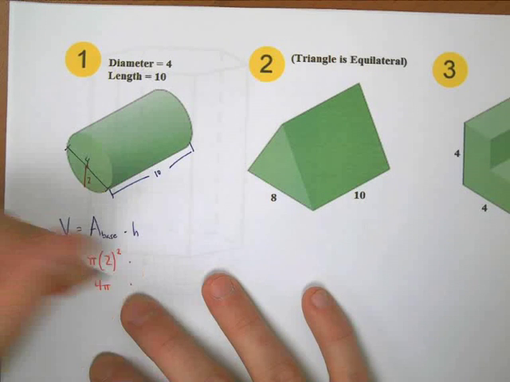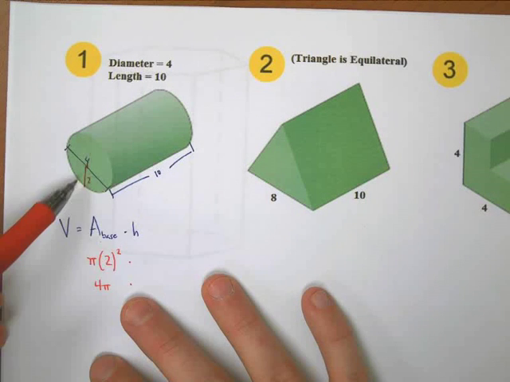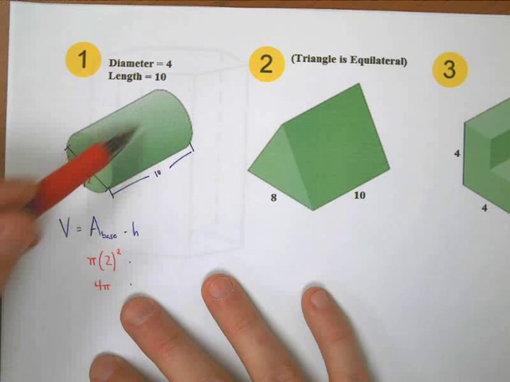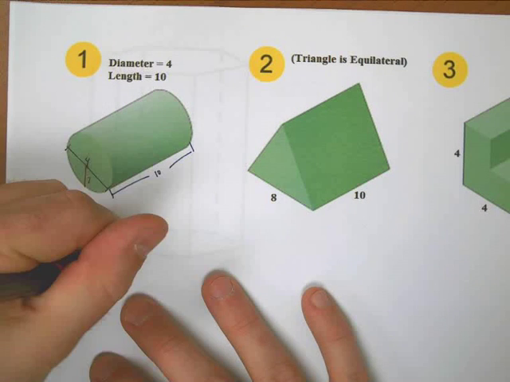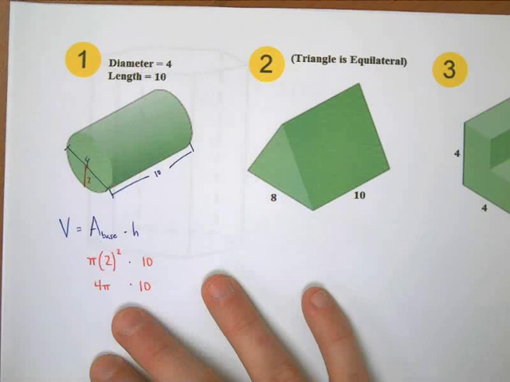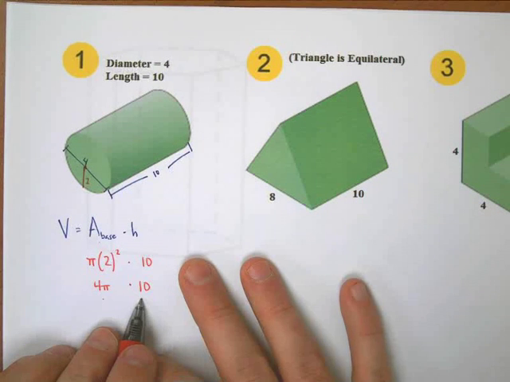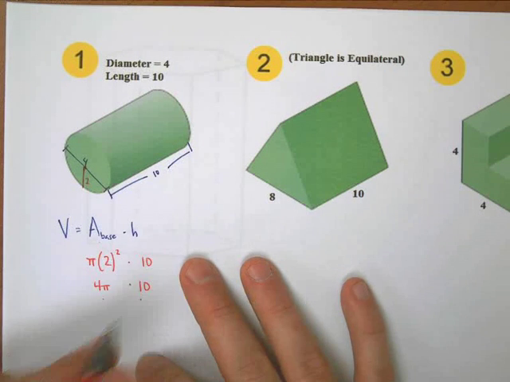Now I need to multiply it by how deep the circle is. How many circles do I have? Well, I have 10 units of circles stacked up. So I'm going to multiply it by 10. 4 pi's times 10 gives me a grand total of 40 pi's.